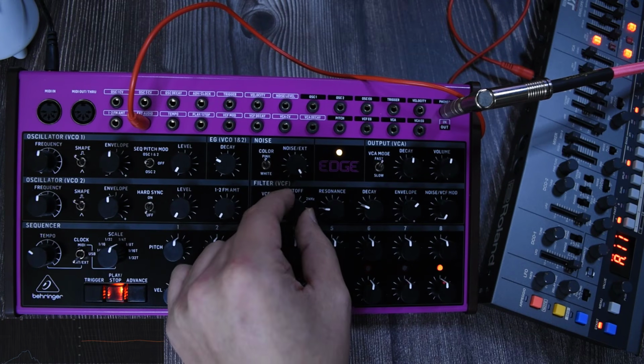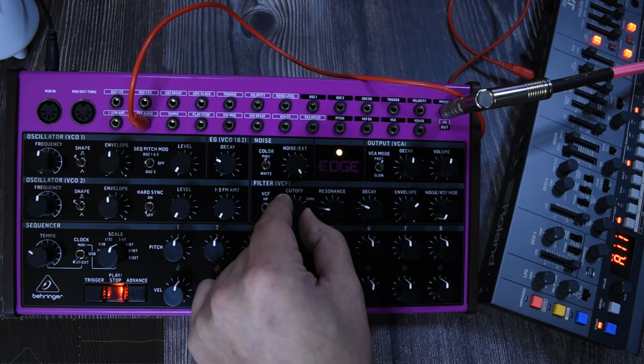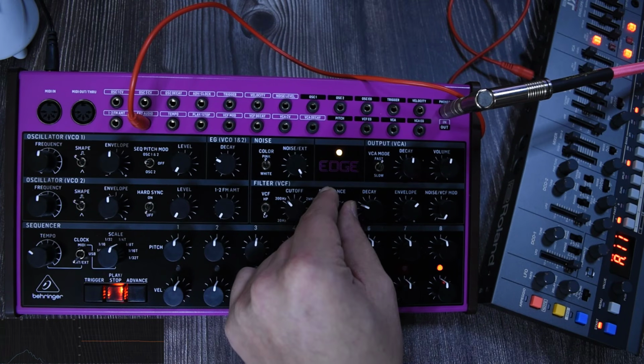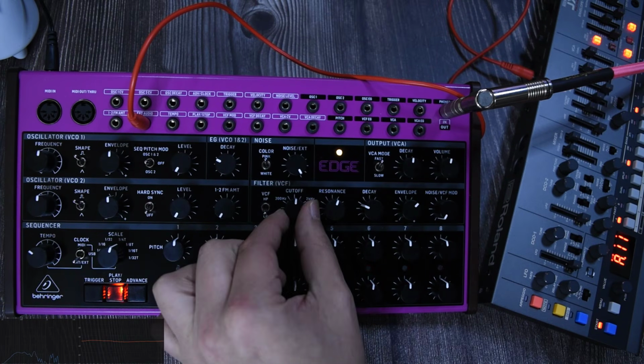Now, if I go to the cutoff, if I chomp it, we get nothing. So whatever we connect externally is going to go through the path.